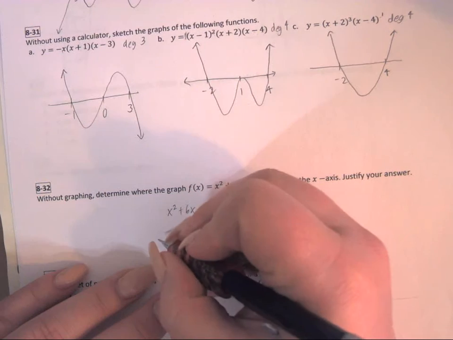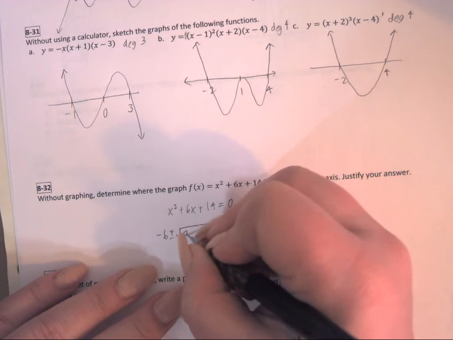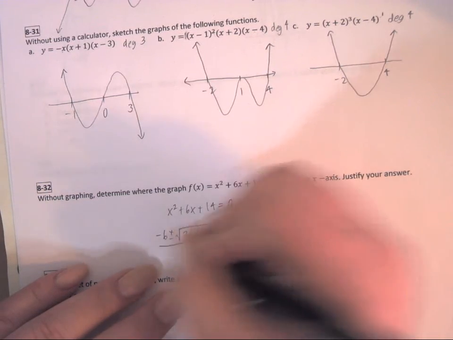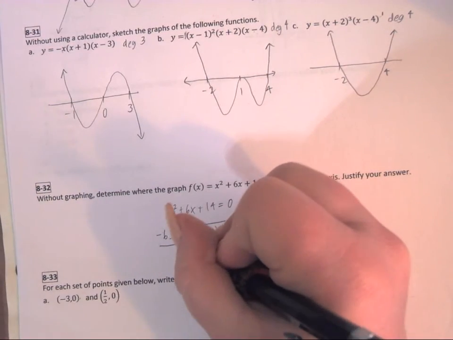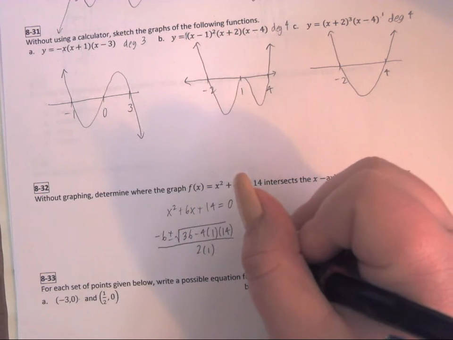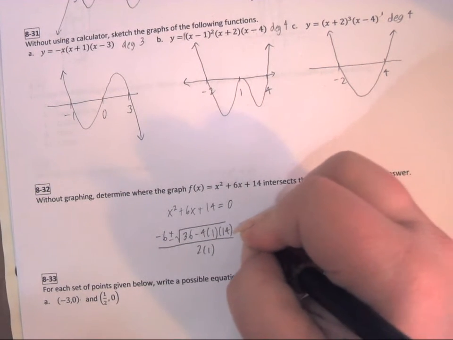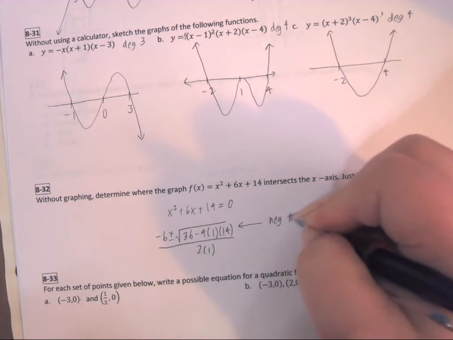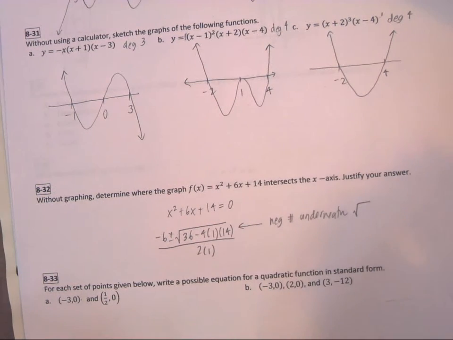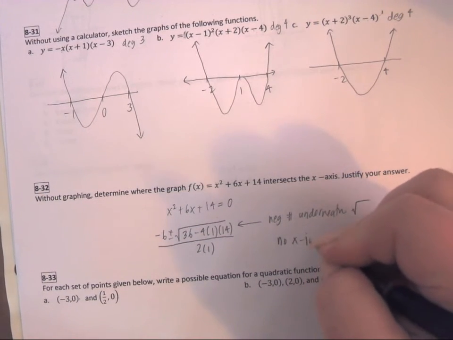the quadratic formula. So -6 plus or minus the square root of 36 minus 4ac, all over 2a. And then what happens is you get a negative number underneath the square root. So there are no x-intercepts.